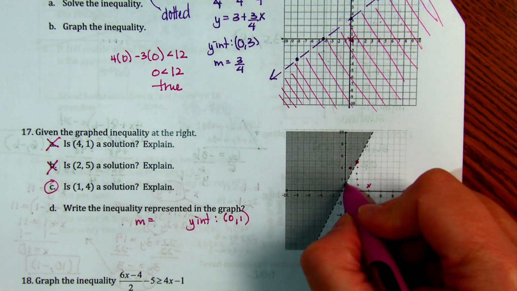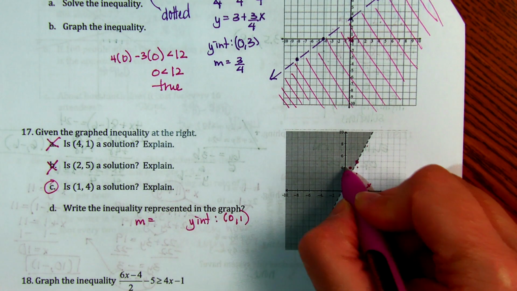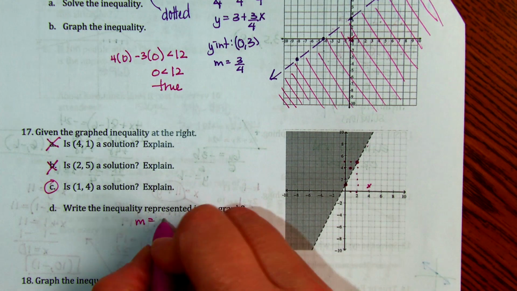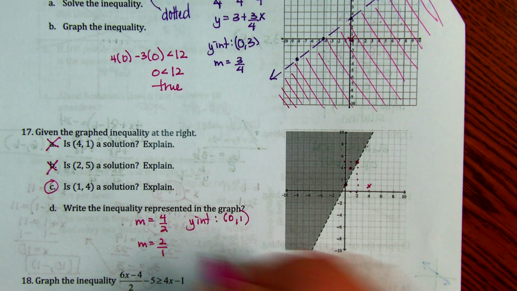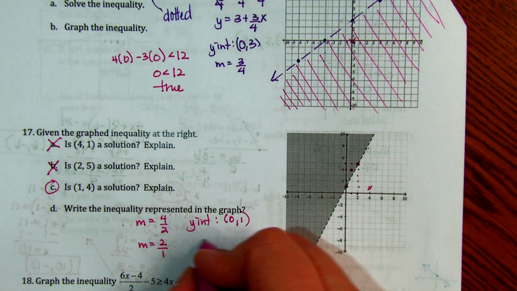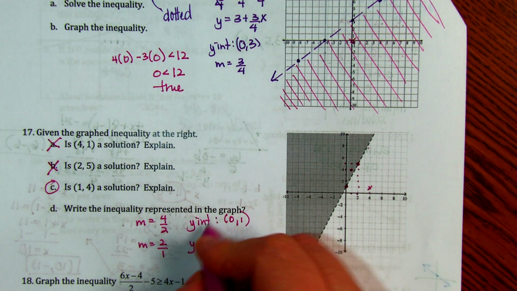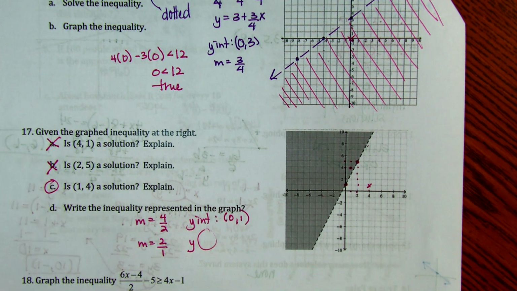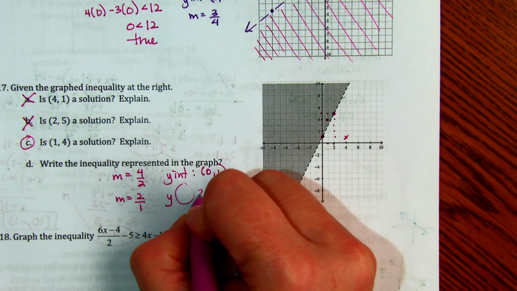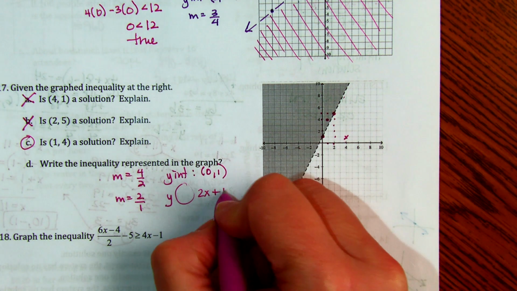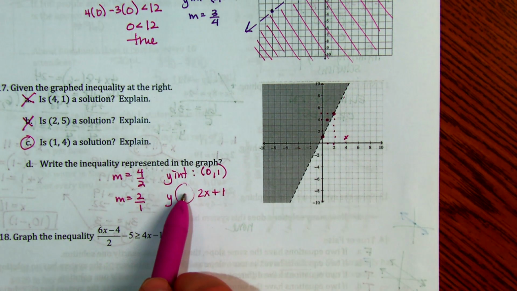And my slope is 1, 2, 3, 4, 1, 2. So a slope of 4 over 2, which is the same thing as 2 over 1. So if I think about it, it's going to be y, some sign, not equal to, so some sign of my slope, so 2x and a positive 1. I've got to figure out what this is going to be.